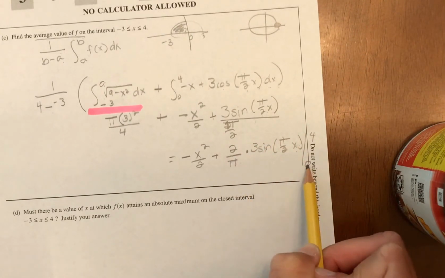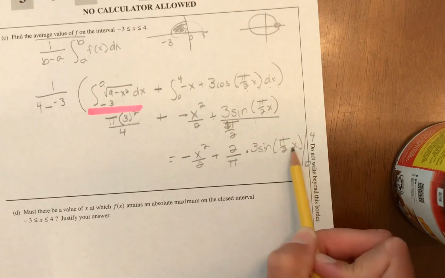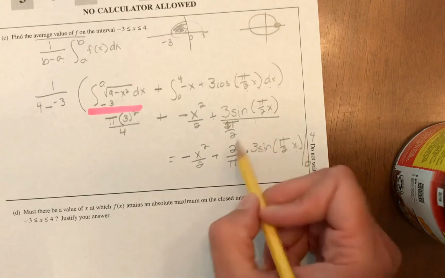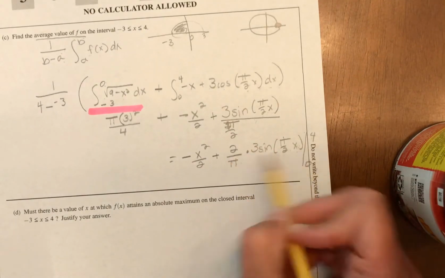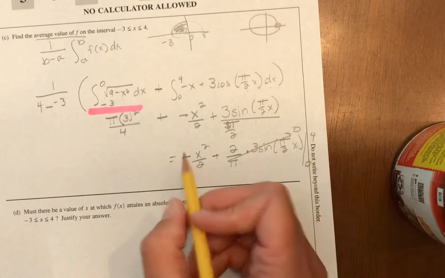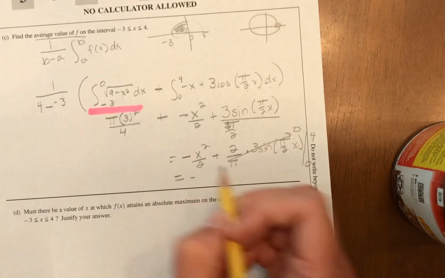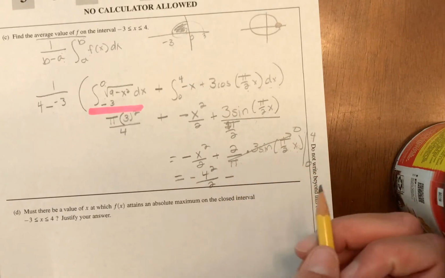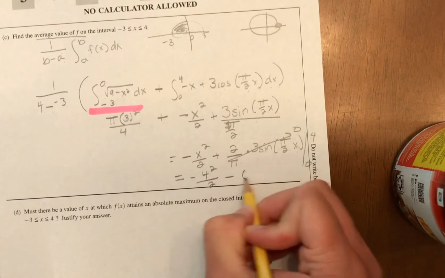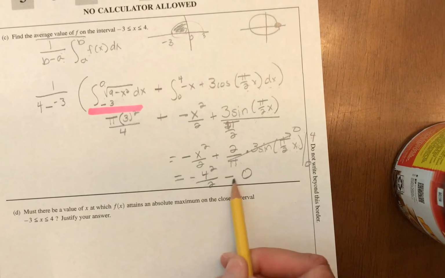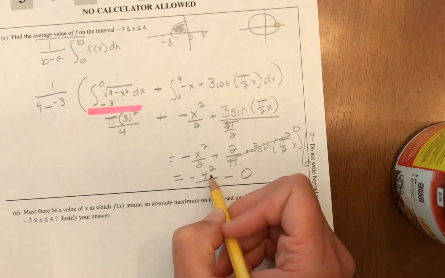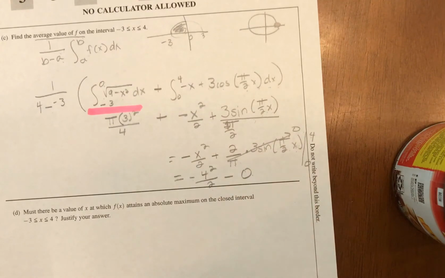And then when I think about plugging in x equals 0, pi over 2 times 0 is 0. Sine of 0 is 0. This whole thing wipes out. So no matter what I'm looking at here, this all goes away. So I'm really just plugging in 4 here. And then I could think about plugging in 0, but that's going to go away as well. So I'm just negative 4 squared over 2 minus 0. So 4 squared is 16. Negative 16 divided by 2 gives me negative 8.